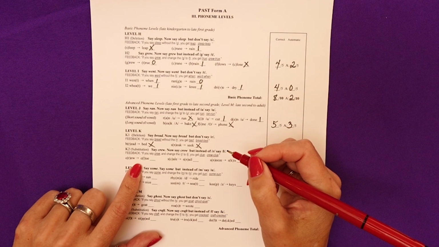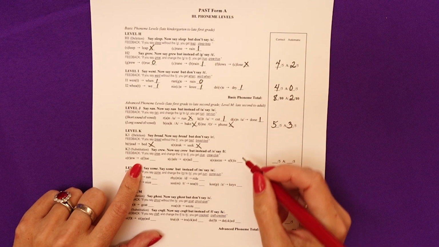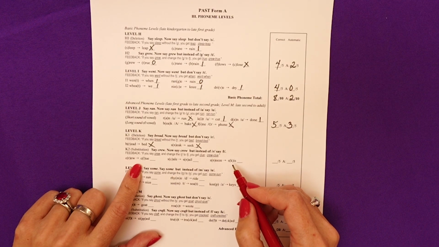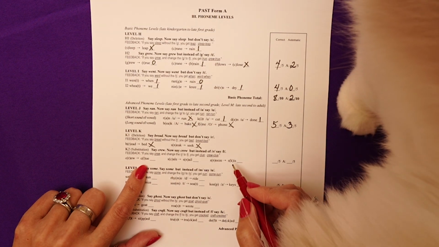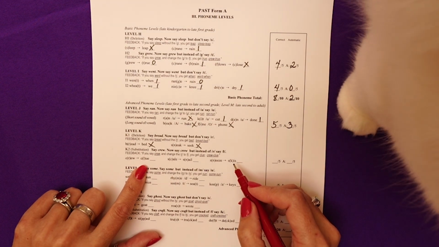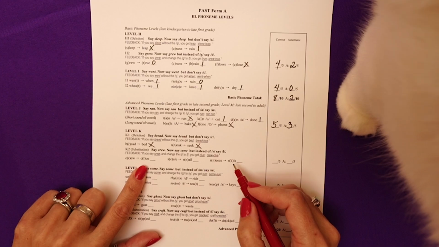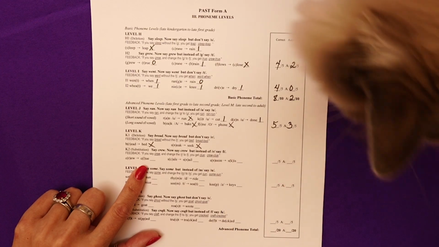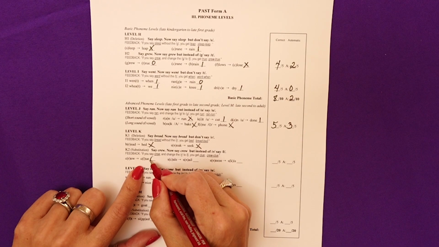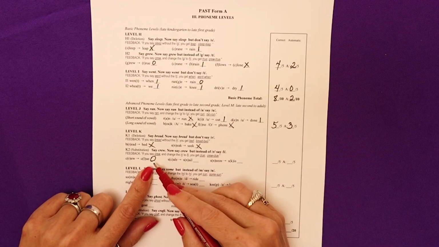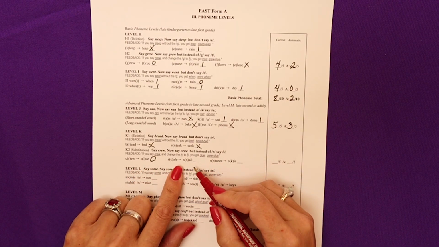Say crew. Crew. Now say crew, but instead of r, say l. Clue. Yes, if you say crew and change the r to l, you get clue. Crew, clue. And that was a little bit slow for the 5-second rule, so I am not going to give credit there.